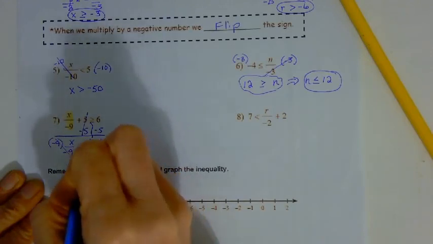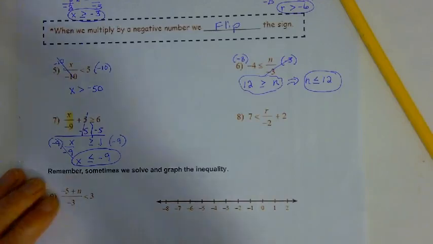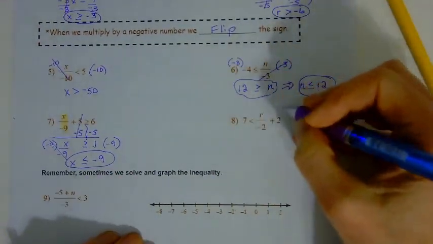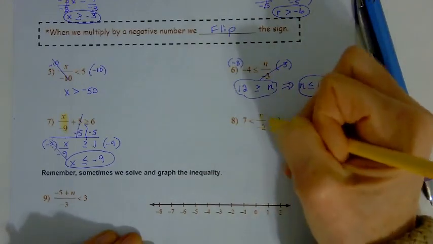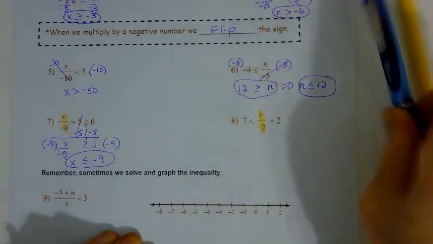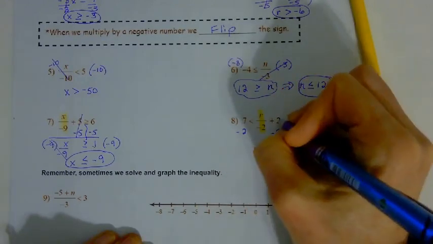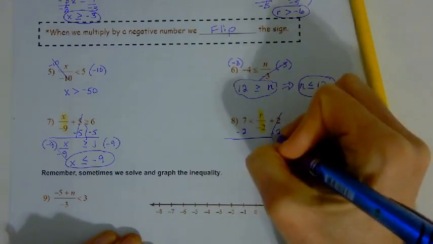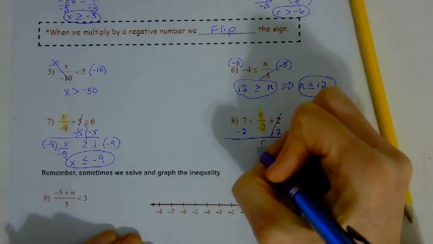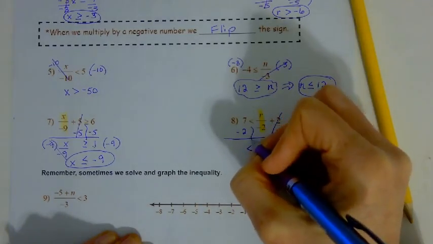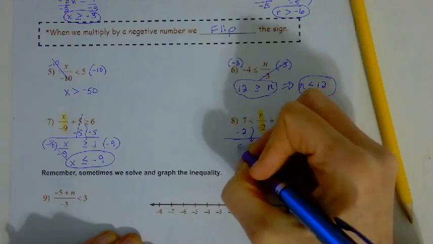The same thing with number 8. Notice, though, that the variable is on the right. These two guys are best friends. We need to get rid of this +2, so we're going to subtract 2 on both sides. And we get r over -2. Bring down the symbol. 7 minus 2 is 5. We're not flipping anything yet because we just subtracted. It's only when you multiply or divide by a negative, right?